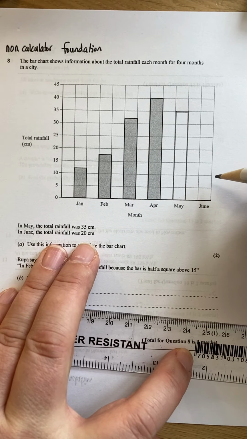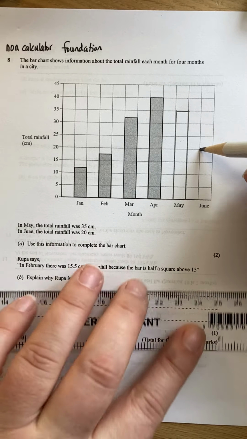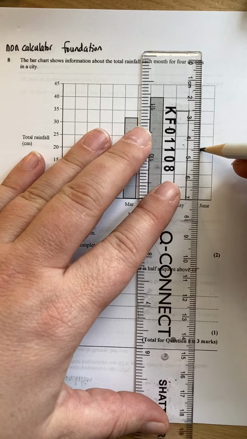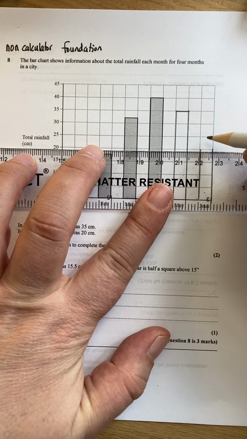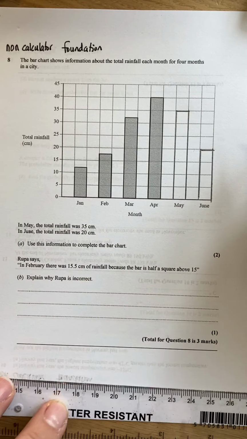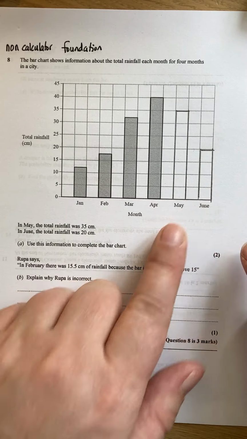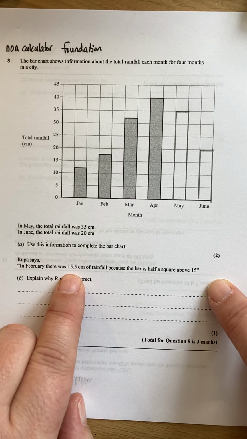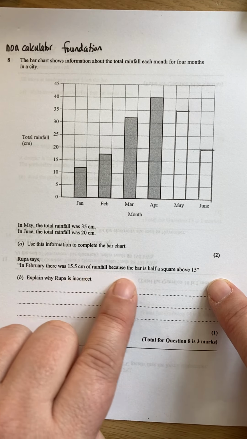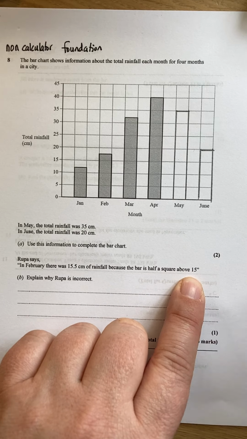In June, the total rainfall was 20 centimetres. There's my 20, looking across here. So this is now complete. In February, there were 15.5 centimetres of rainfall because the bar is half a square above 15.